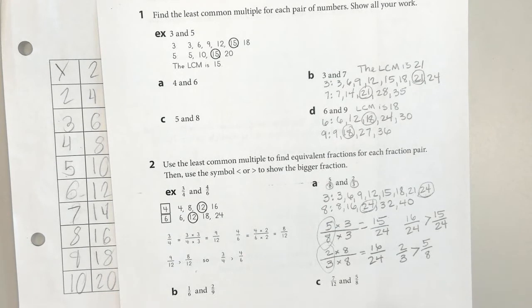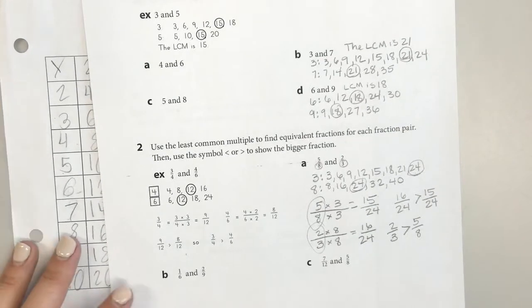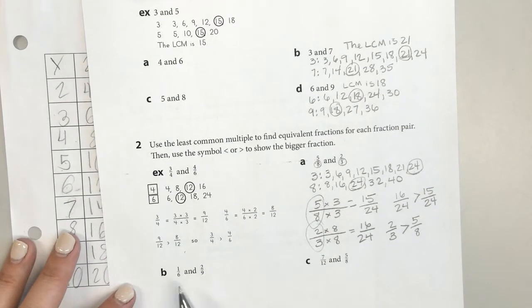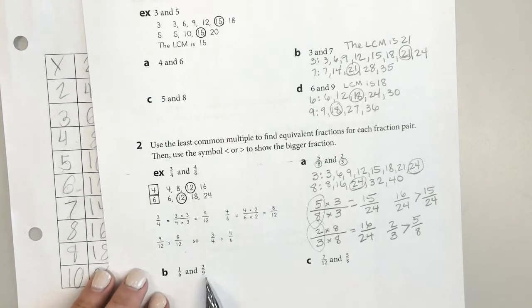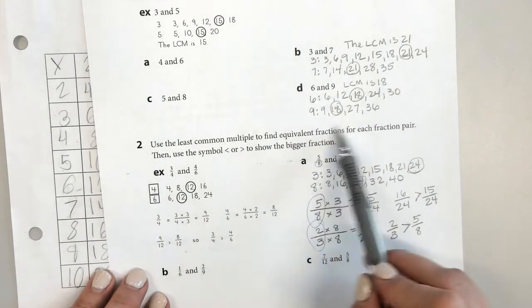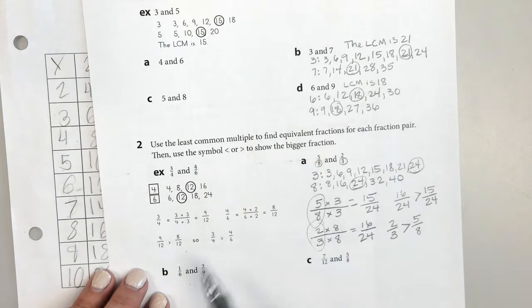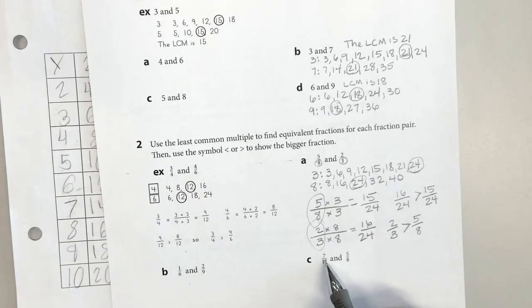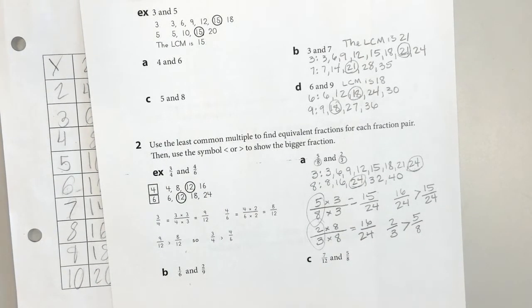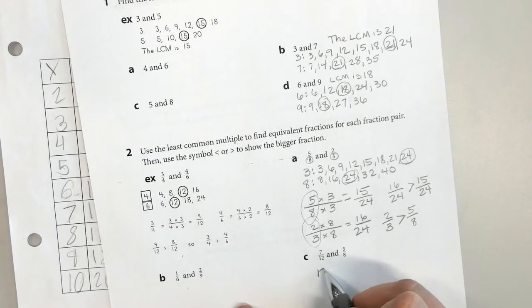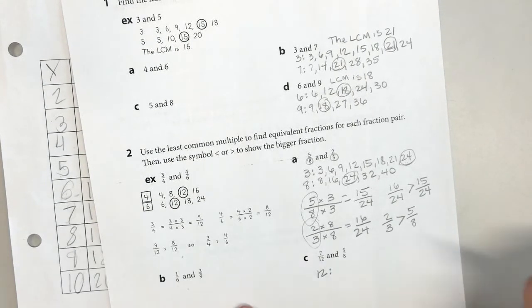Okay. Let's do C together. You're going to come back and do B. And if you notice 6 and 9, we already found the least common multiple up here. So that's going to help you to do that. Let's do 7/12 and 5/8 because 12 is not going to be on your multiplication table. You're just going to have to be able to do that yourself.